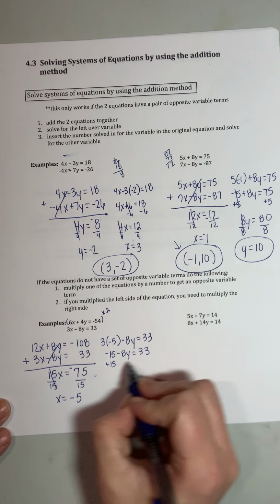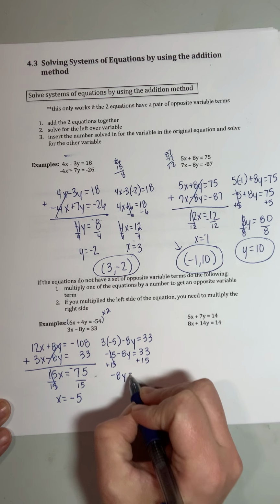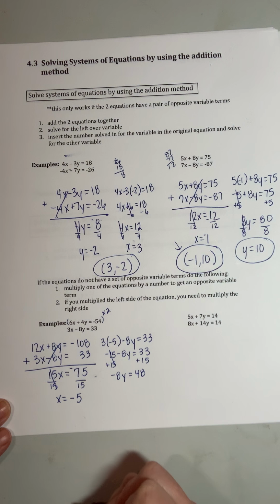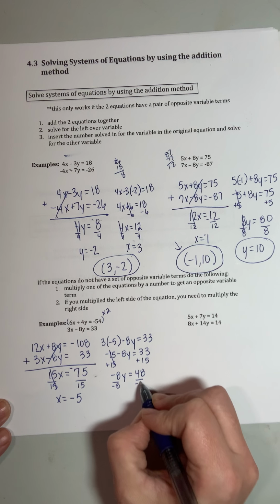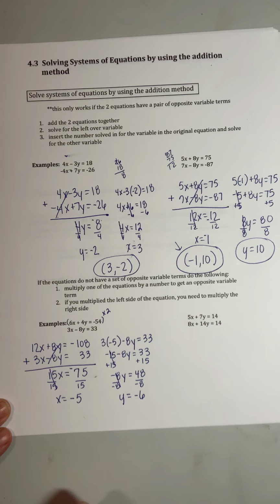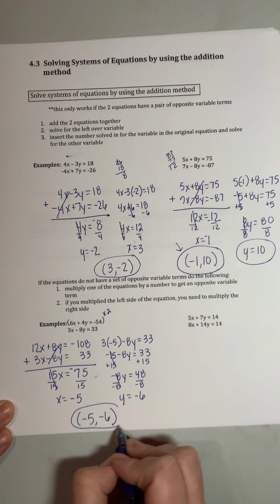Add 15 to both sides. Leaves you with your negative 8y and 48. Divide by negative 8, and y is negative 6. So your final answer is negative 5, negative 6.